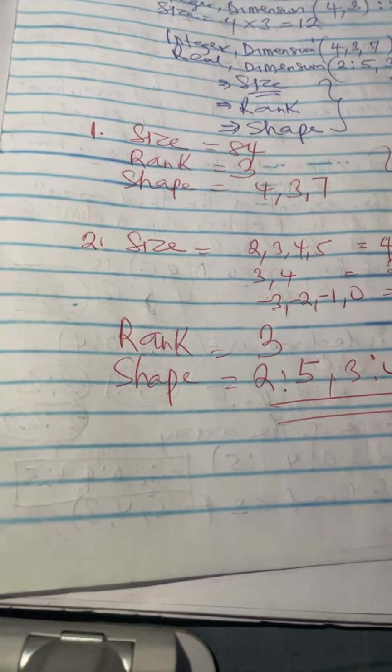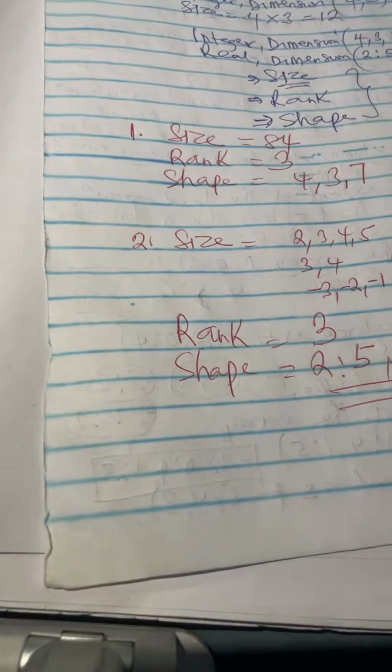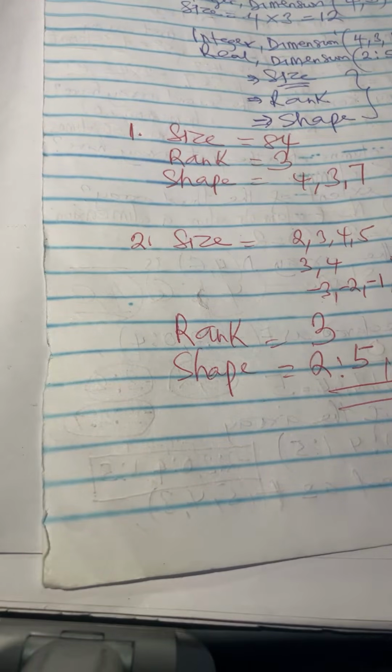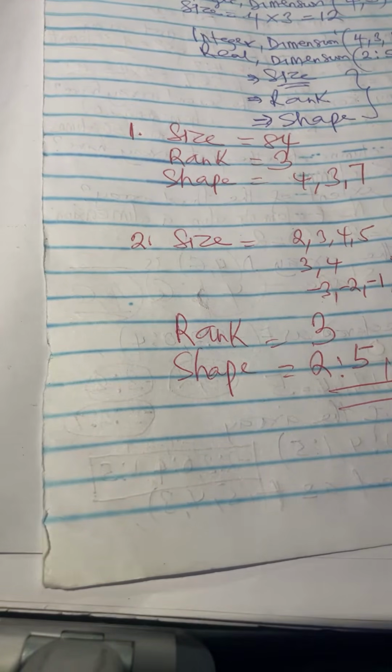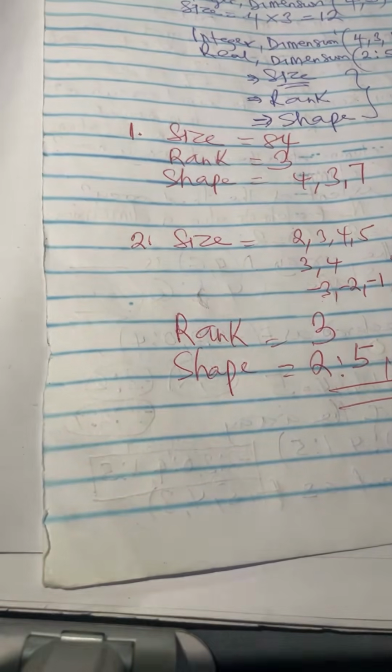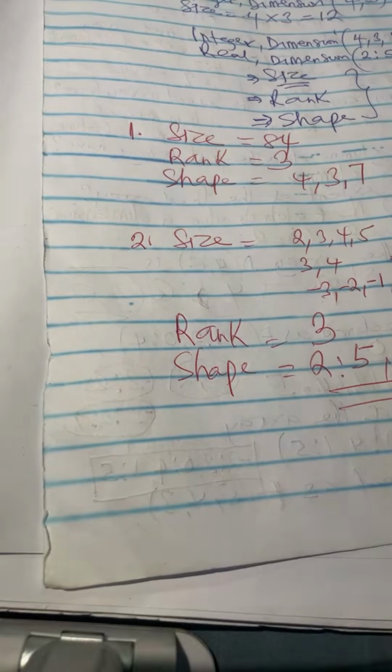Okay, so that's it. It's simple, it's not difficult. All right, so that is that for array size, array rank, and array shapes. Now I'm going to be explaining control structures.